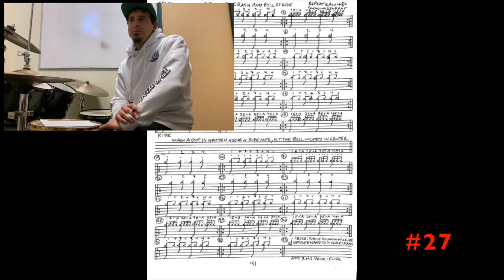For number 27, basic 8th note beat, and we'll put the bell of the ride on the downbeats of beats 1 and 3 with our bass drum.